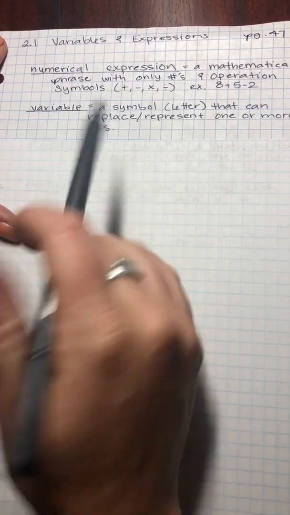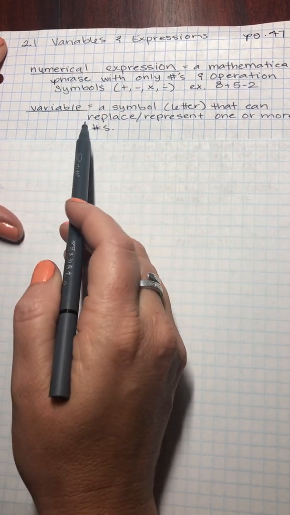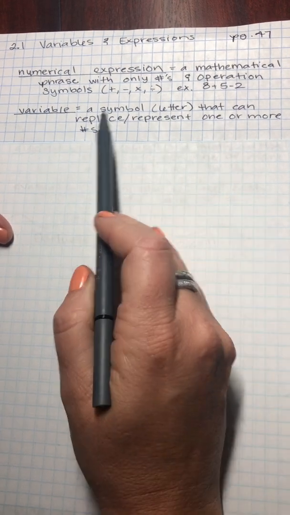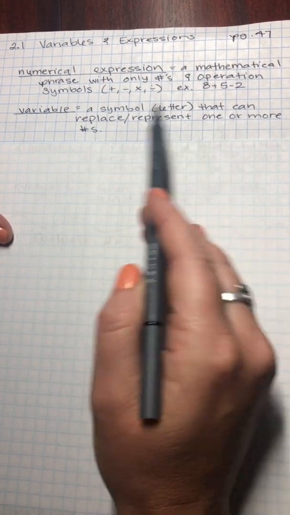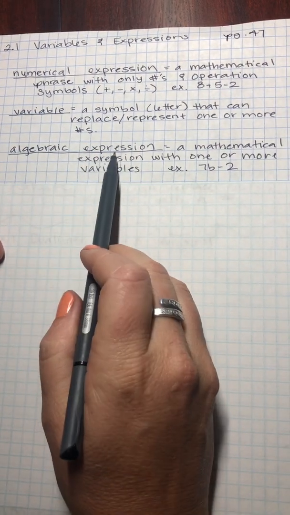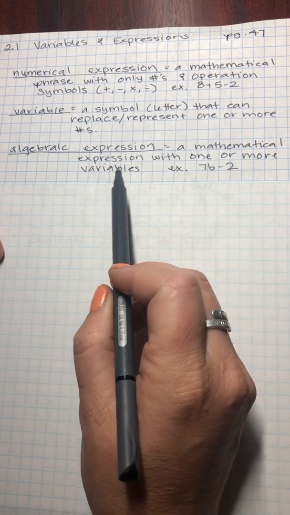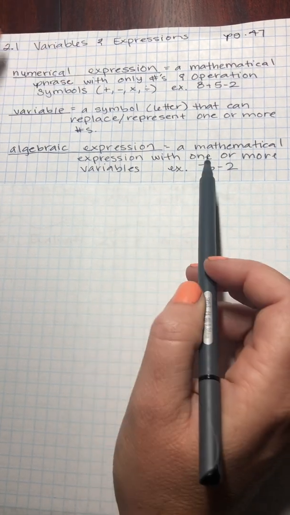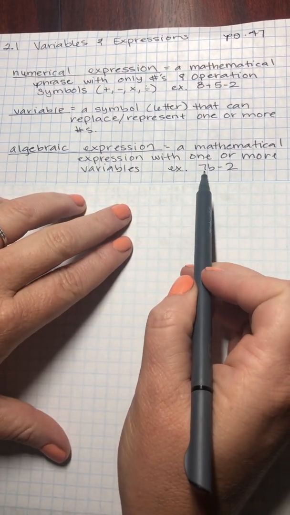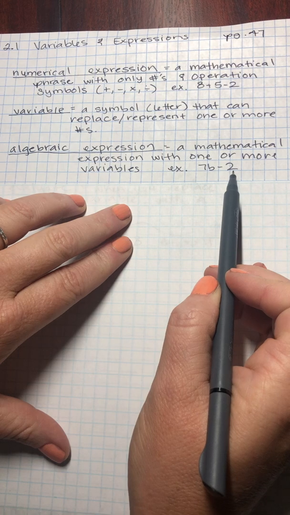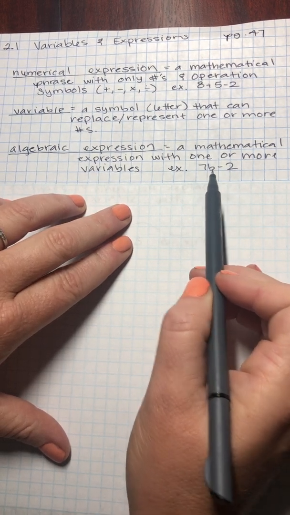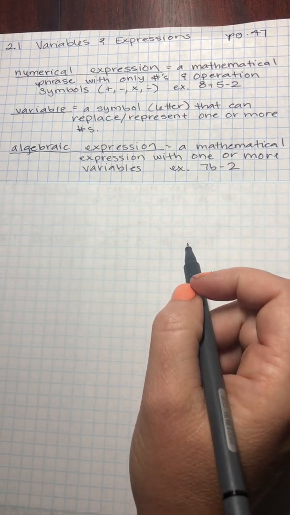A variable, from our title, is a symbol, usually a letter, that can replace or represent one or more of the numbers. An algebraic expression is a mathematical expression with one or more variables. So an example is 7b minus 2. We have math in there, we have numbers in there, and we also have a letter in there that represents something, okay?